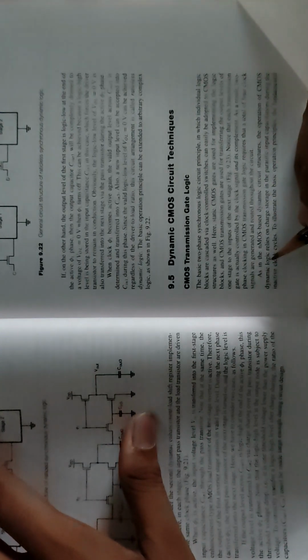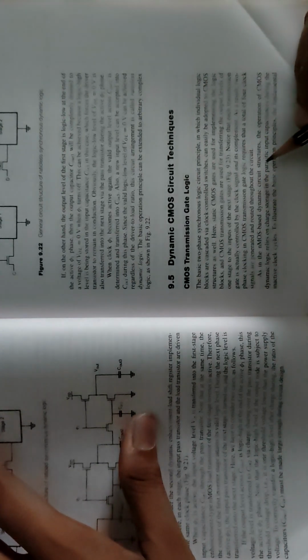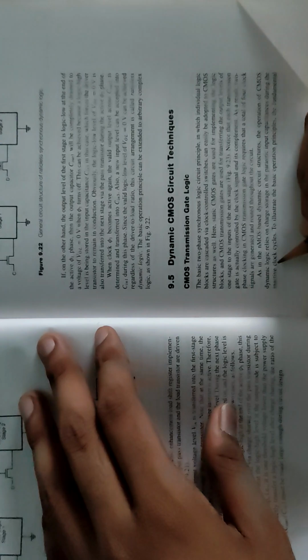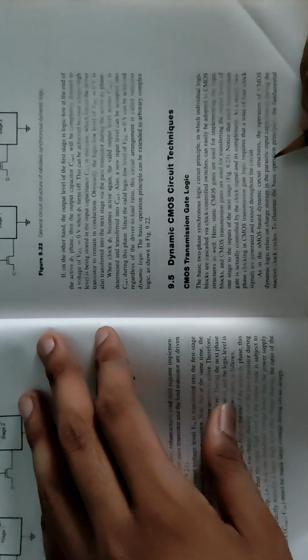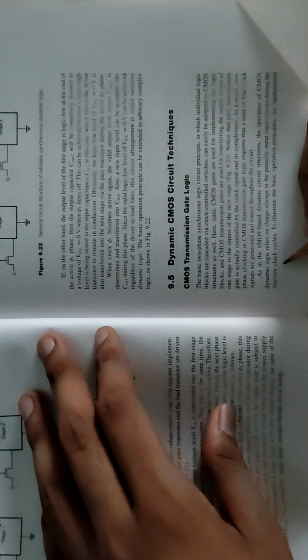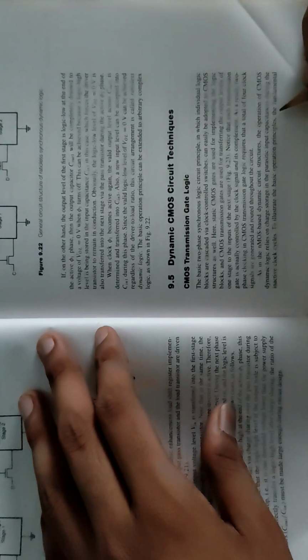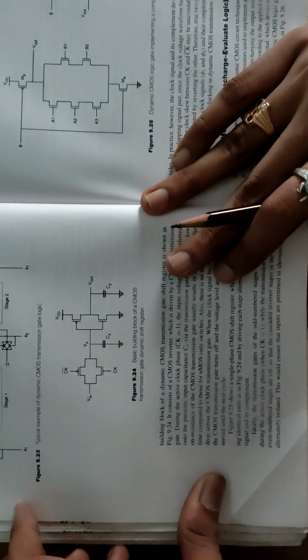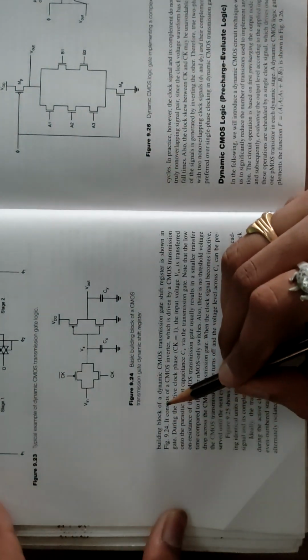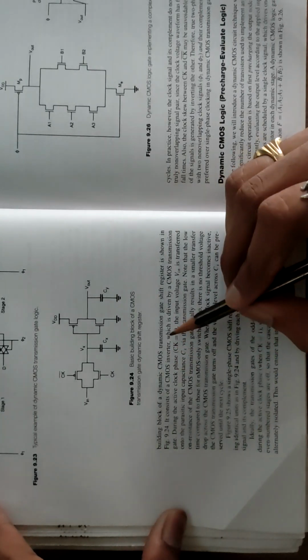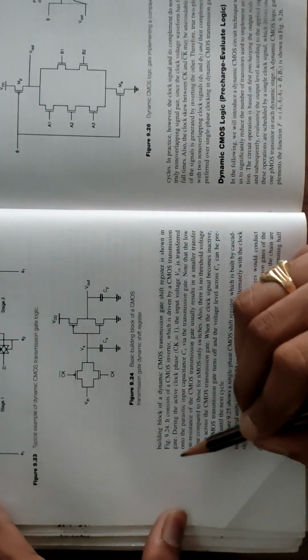As in the NMOS based dynamic circuit structures, the operation of CMOS dynamic logic relies on charge storage in the parasitic input capacitance during the inactive clock cycles. To illustrate the basic operation principles, the fundamental building block of a dynamic CMOS transmission gate shift register is shown in figure.